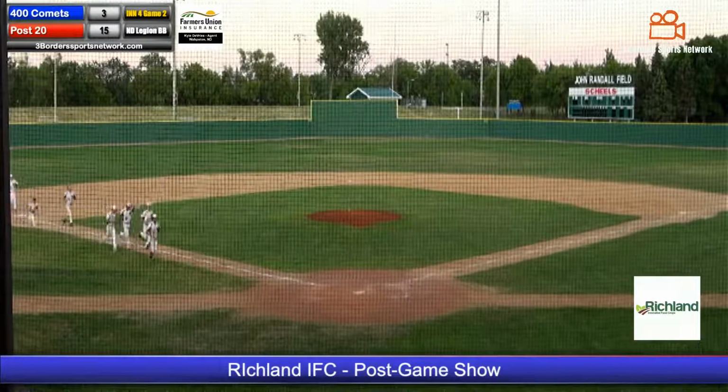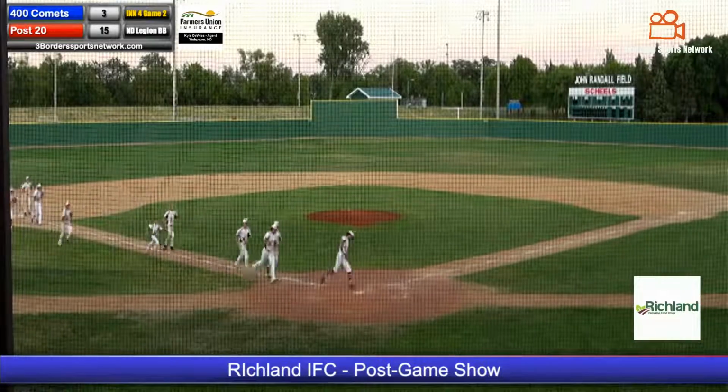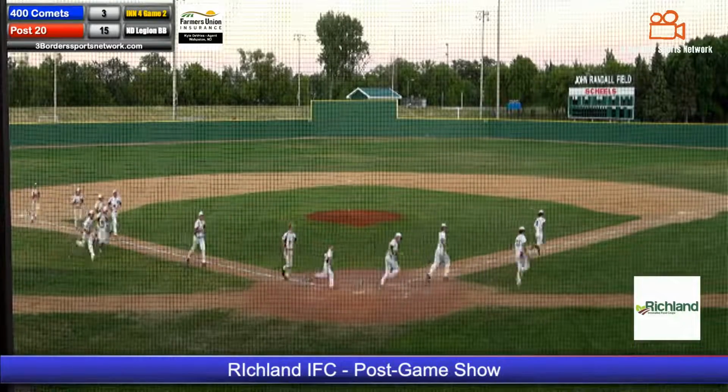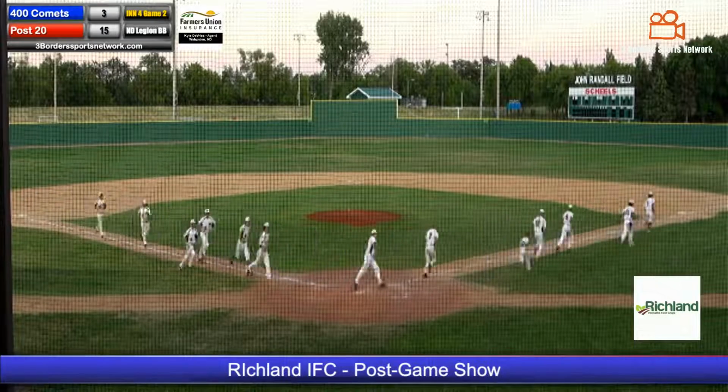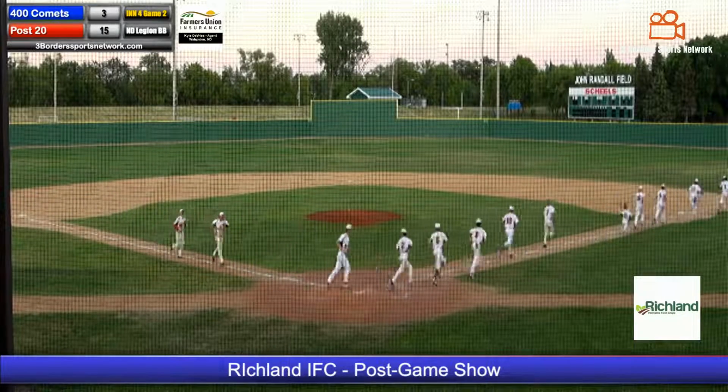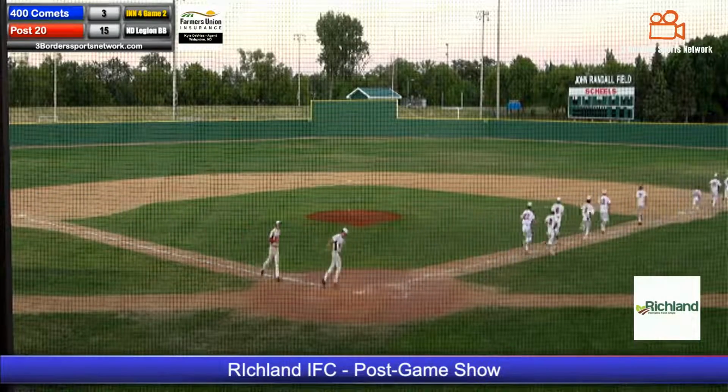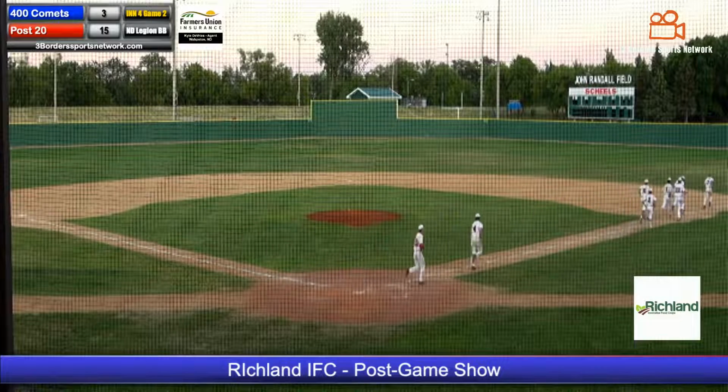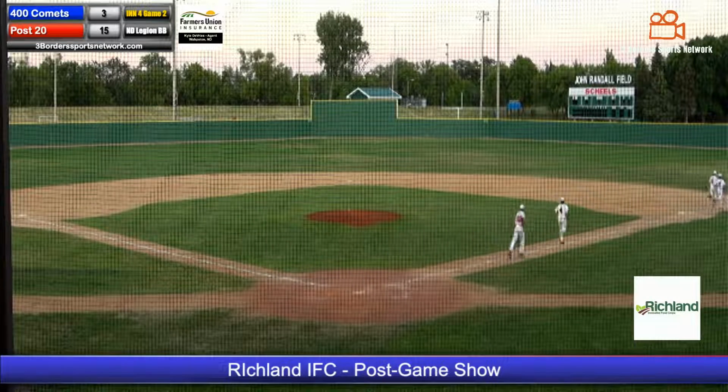I got 15 runs on 13 hits for Wahpeton. I have 2 errors unofficially and 7 left on base. For the Fargo Post 400 Comets, 3 runs on 5 hits. They committed 3 errors and left 3 on base. So there's your final lines unofficially for the 2 teams tonight.